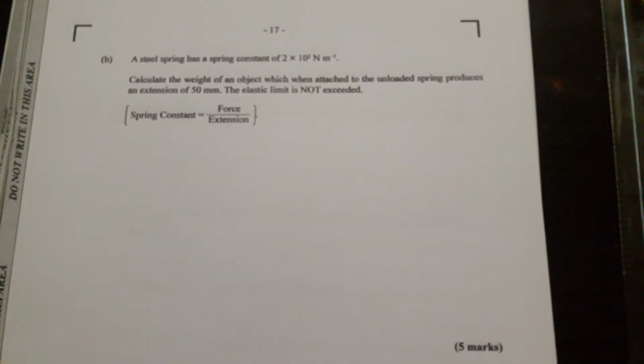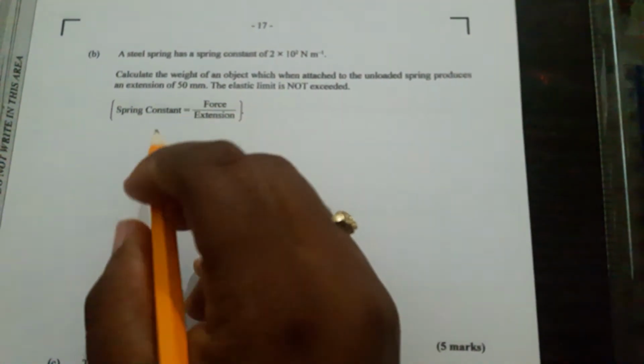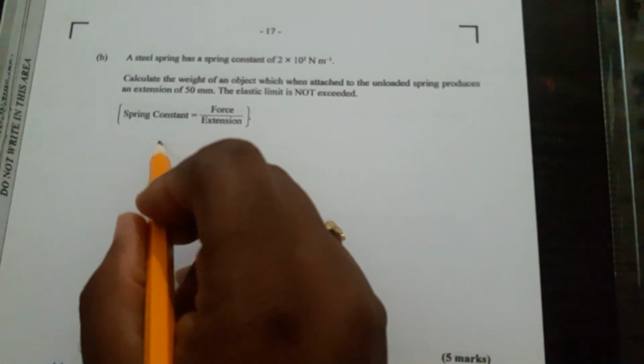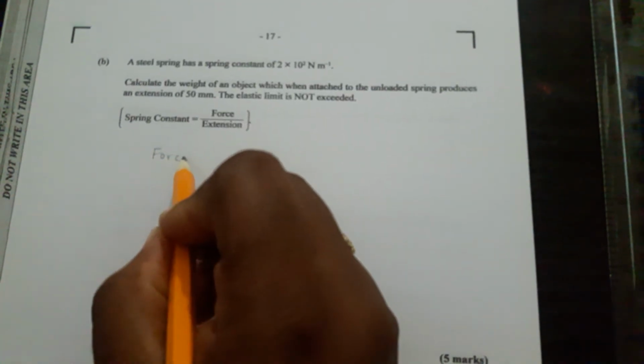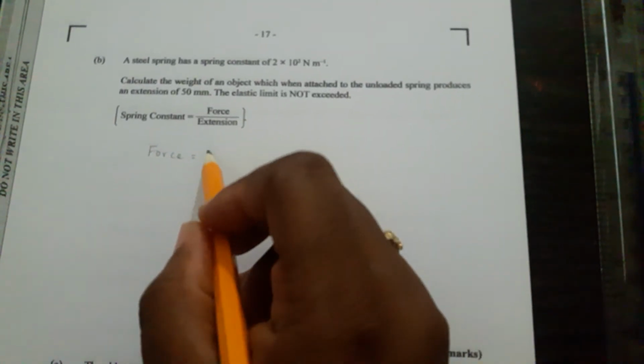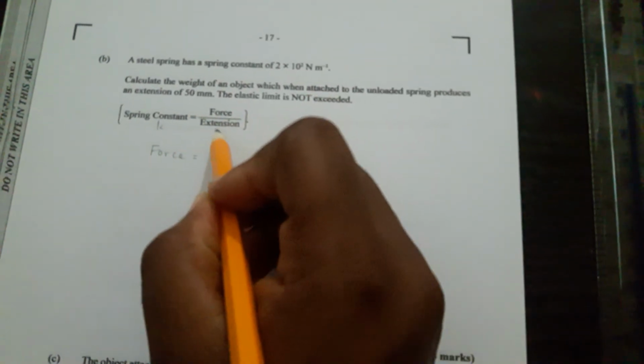So, think about it. They gave you the entire equation. So what you need to do is just transpose, because you're looking for the force or the weight. So the force is therefore equal to the spring constant, and the spring constant is k while the extension is x.